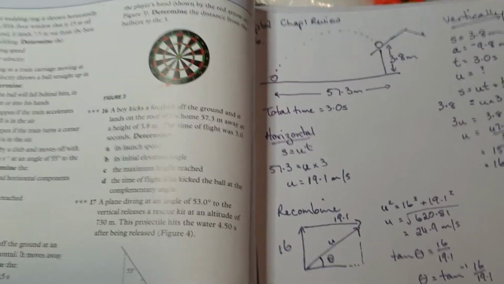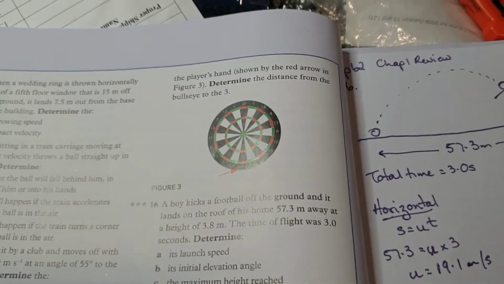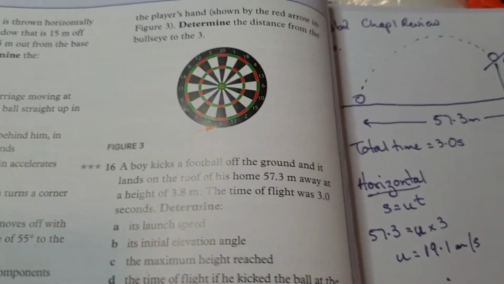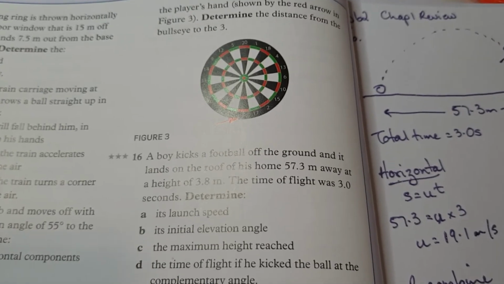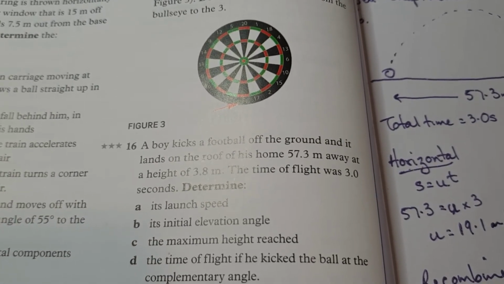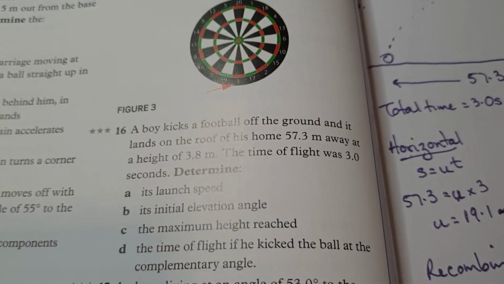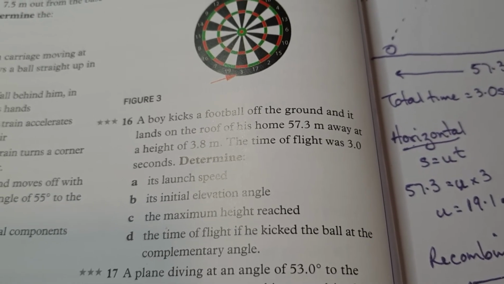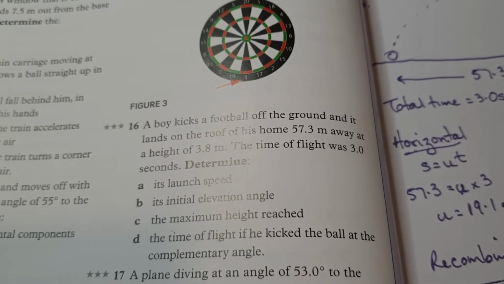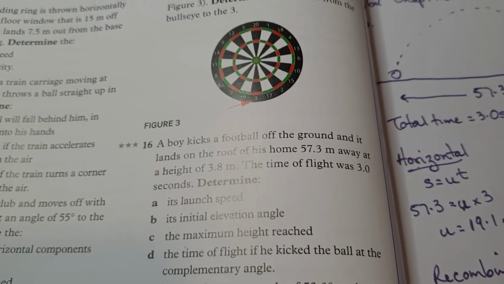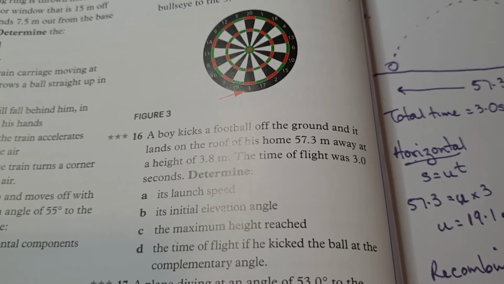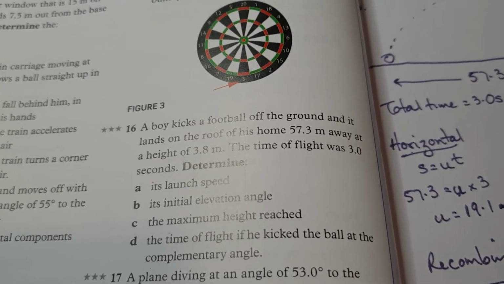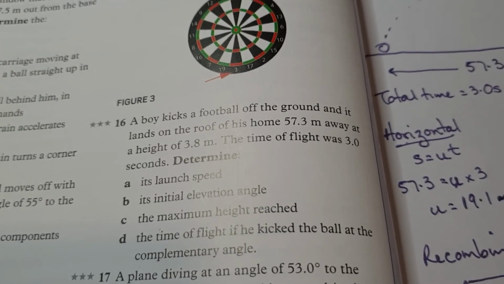Righto, this question. I thought this one, it's backwards to normal, so I did it. A boy kicks a football off the ground and it lands on the roof of his home 57.3 metres away at a height of 3.8 metres. The time of flight was 3 seconds. So this time we've actually got that range and got the time of flight. And we have to work backwards to get the launch speed, so the initial speed.